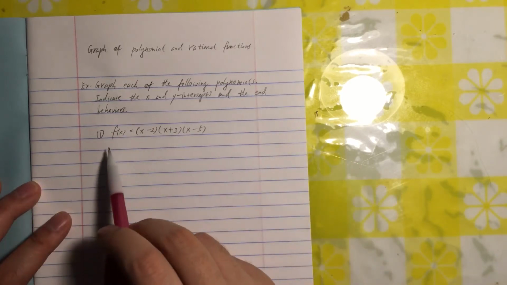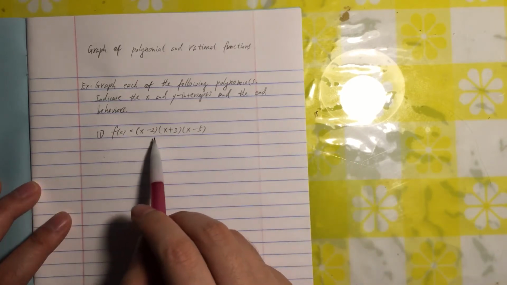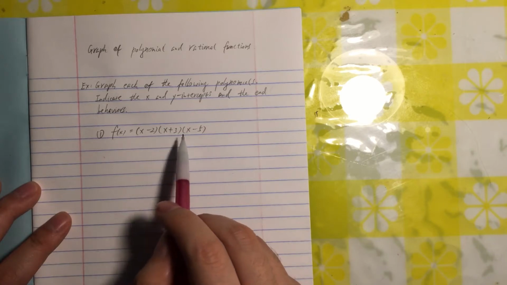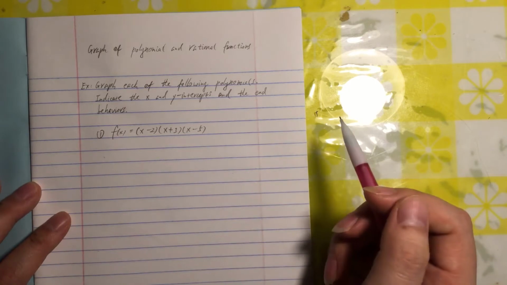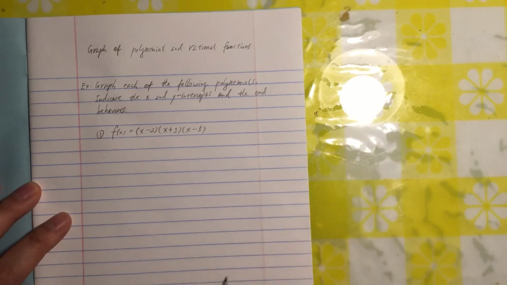First example, f of x is (x minus 2)(x plus 3)(x minus 5). How can we graph this polynomial function? Let me show you step by step.